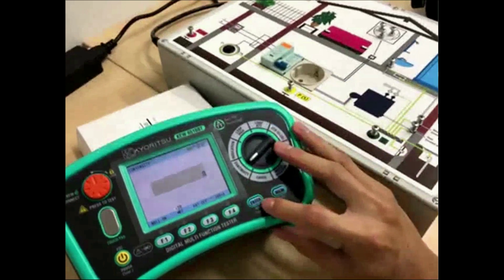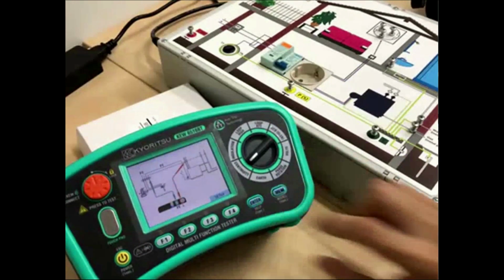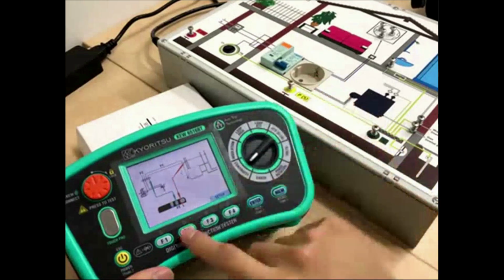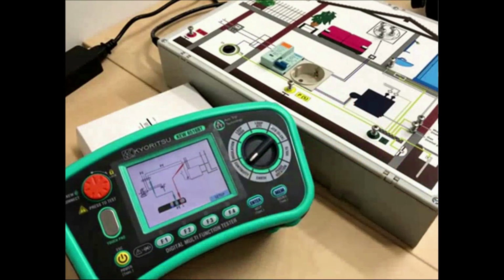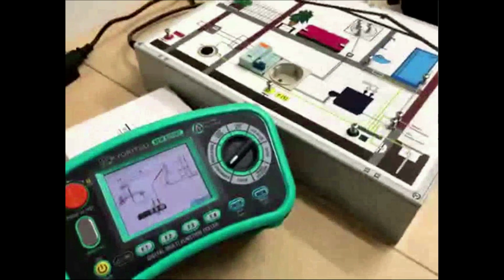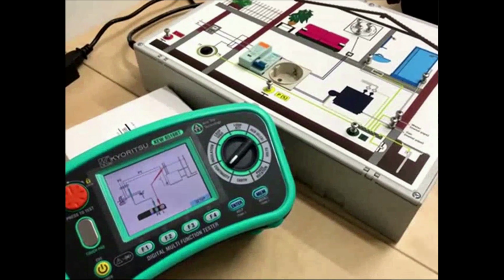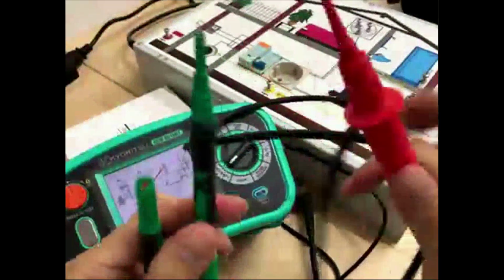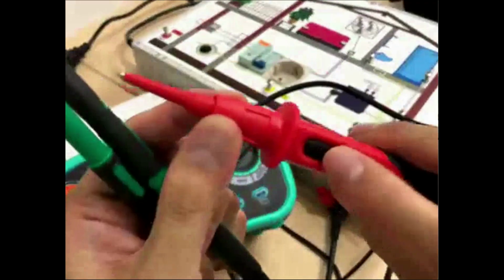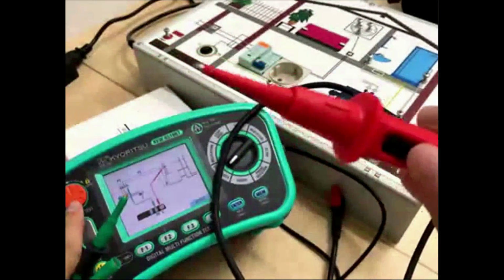Now you don't know how to test it, right? Press enter key. So it shows you how to connect. So this is the test plot. This key is the same as this switch.